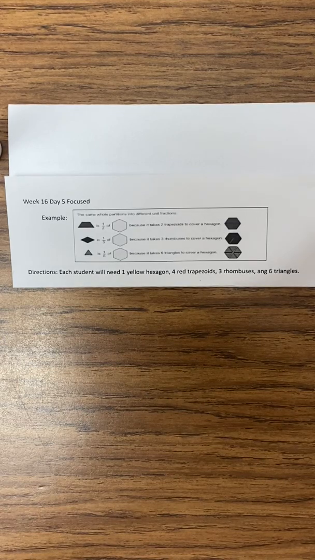Good morning, boys and girls, and welcome back to math. We are continuing to learn about how to recognize fractions. So let's get started with today's learning target. I can explain that the unit fraction represents one part of a whole.